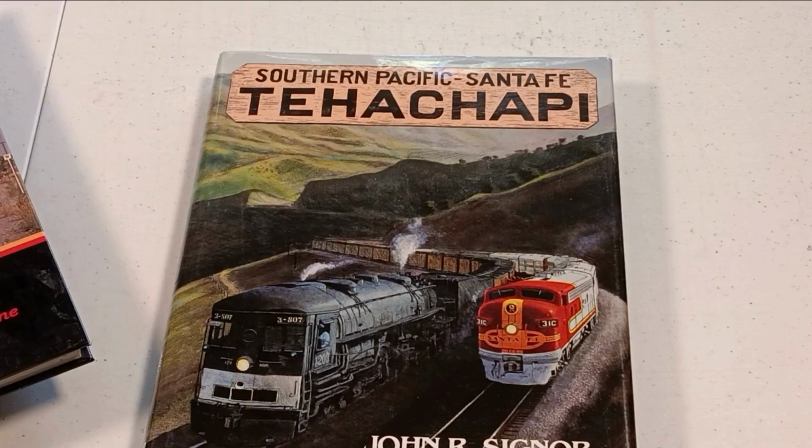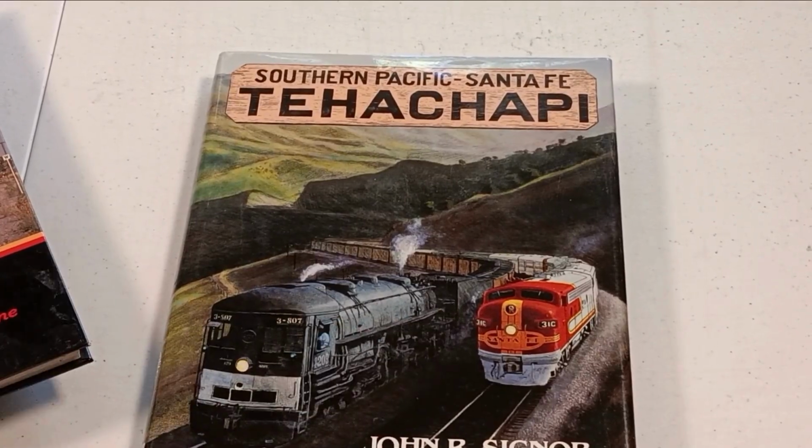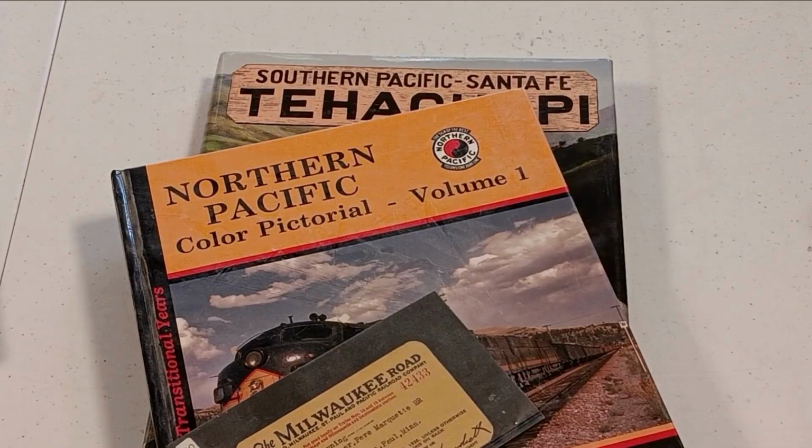So you get a really great idea, a lot of interesting history and reading, not to mention all the great pictures. With all this information, you can gather a lot, and the more you gather and put together, the more realistic you can make your layout.